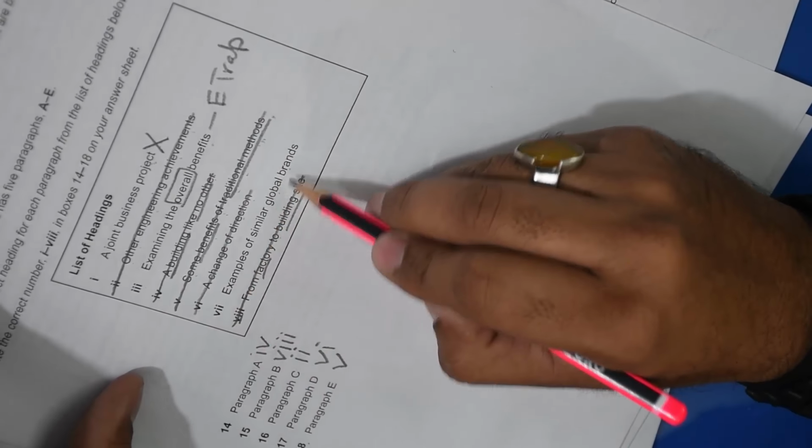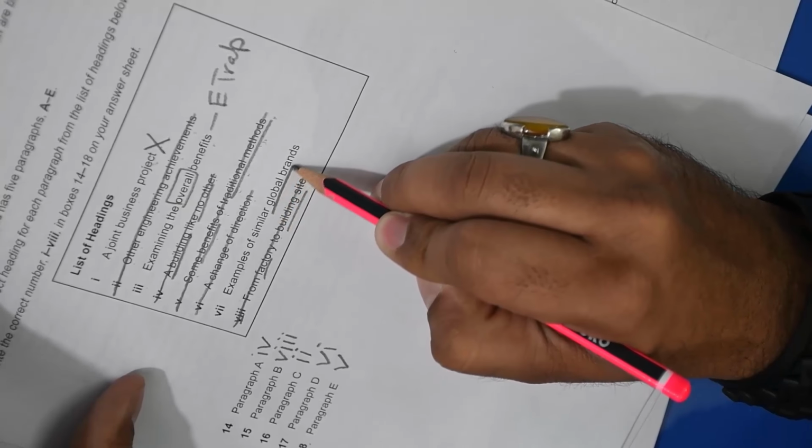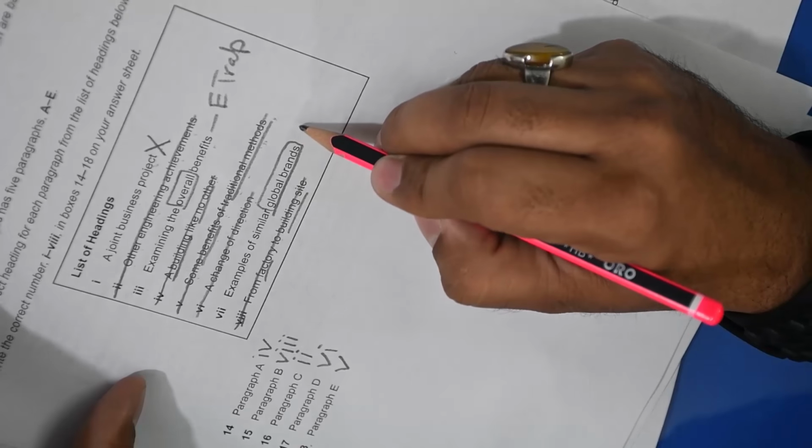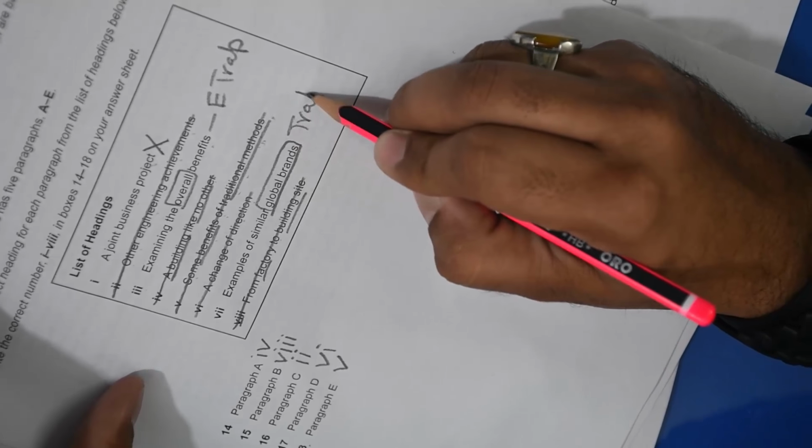And then we have another trap, examples of similar global brands. In one paragraph they talked about global brands, but that was not the scope of the whole paragraph. So this is also a trap, right?